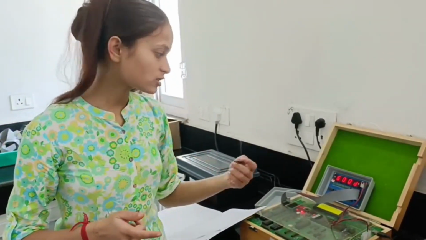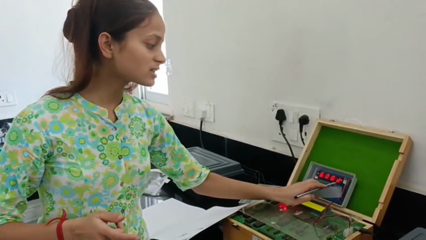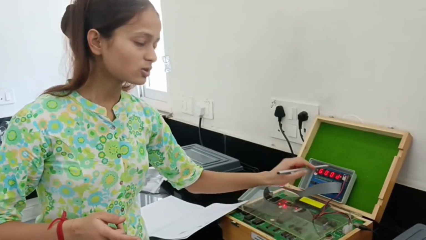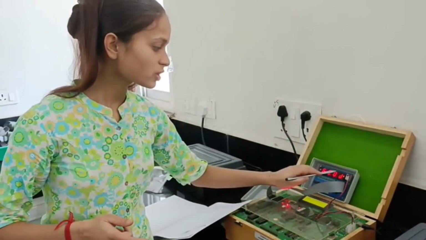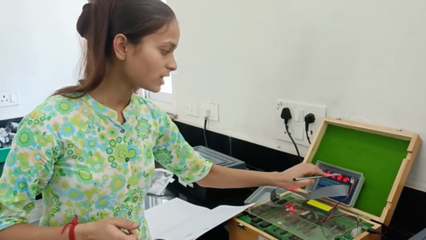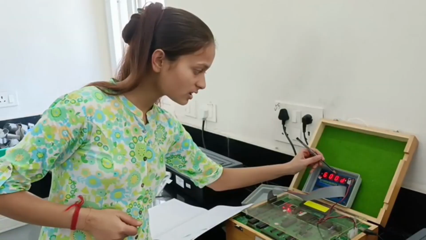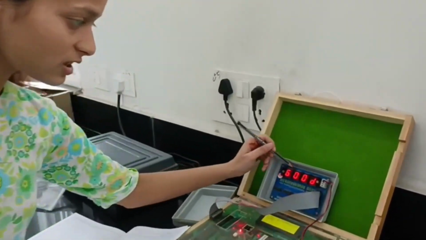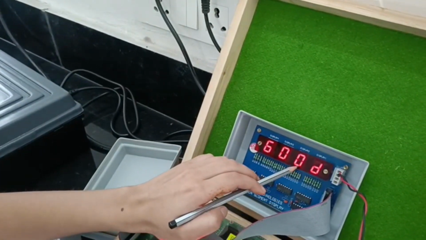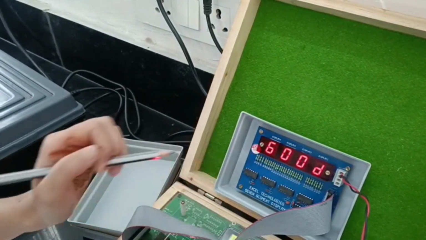When I addressed A1 on the first address 2100, it went to this location. A1 is not for this, it is for this. So the memory address 2100 corresponds to this display 1. Then you can see on the kit here it writes display 2, display 3, display 4. So the addresses 2100, 2101, 2102, 2103 go like this.